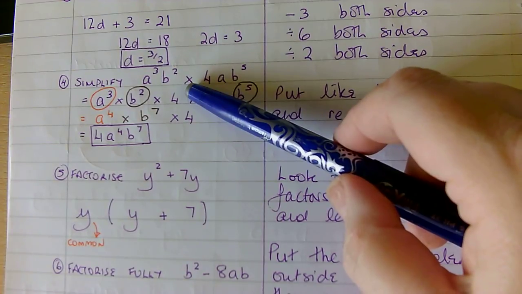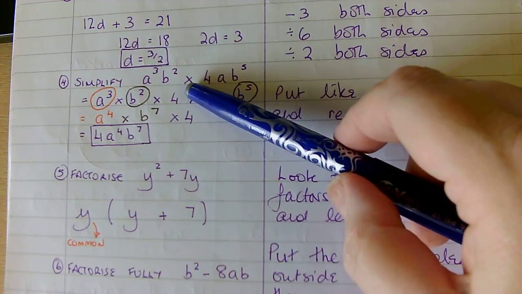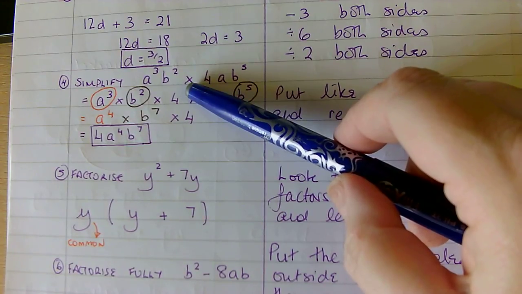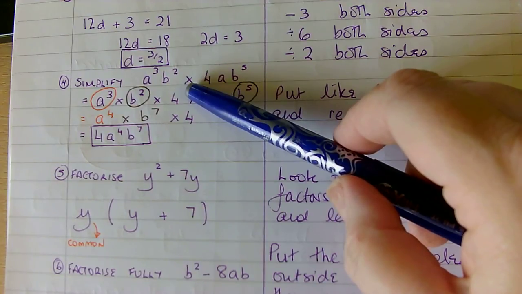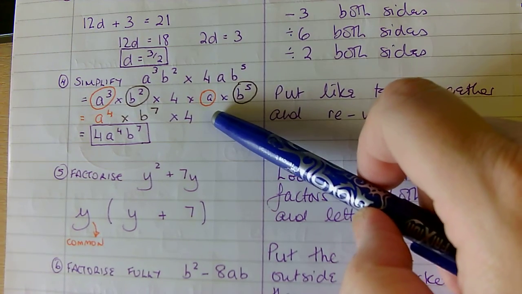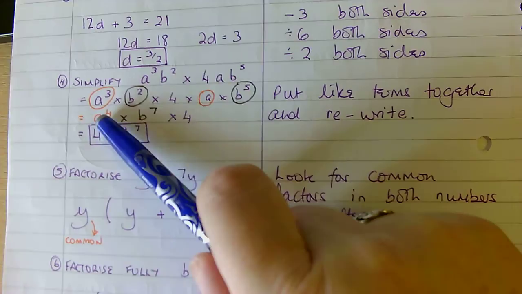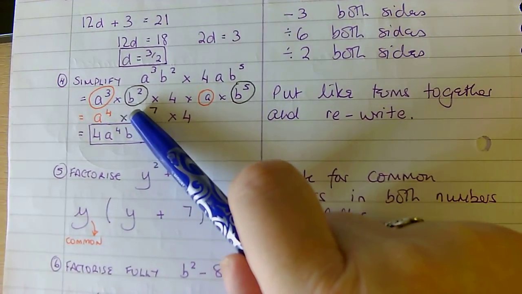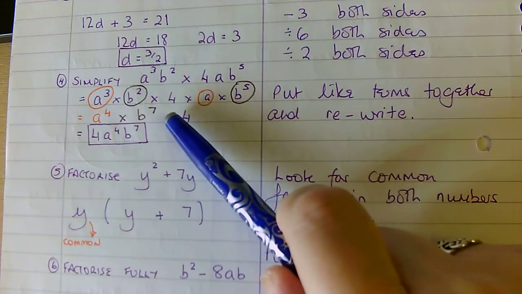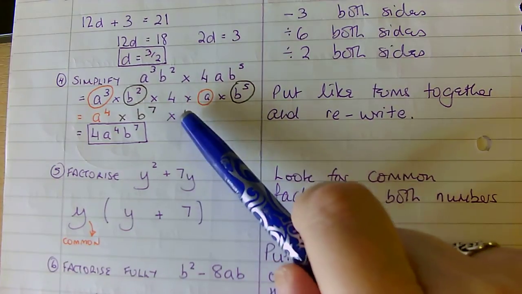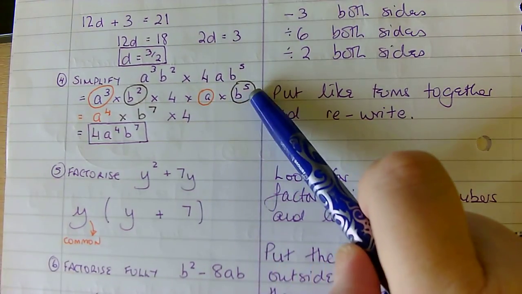Now when you're multiplying, you can separate out the terms and then gather them together, and I think sometimes that makes it a whole lot easier to see. So on the next row down, I've separated out a cubed b squared to say a cubed times b squared, and I've also separated out the next one, which is 4 times a times b to the 5.